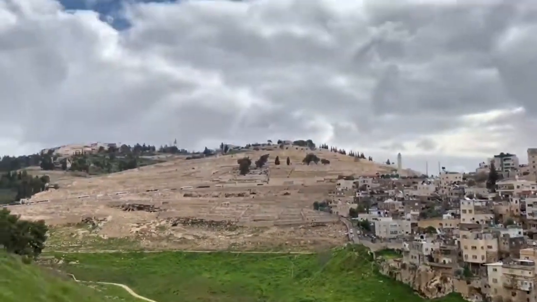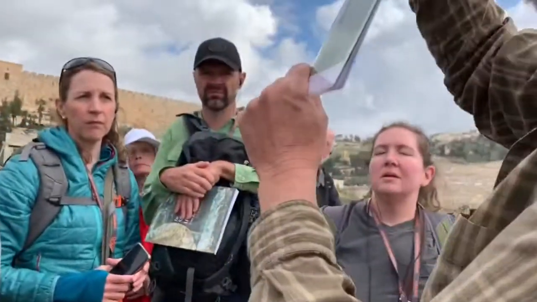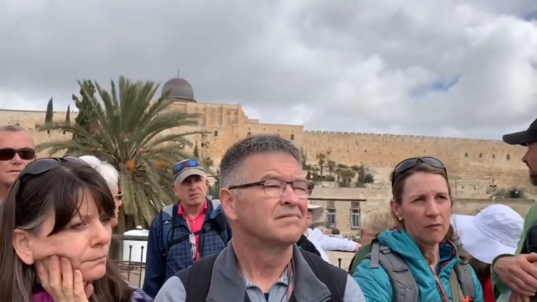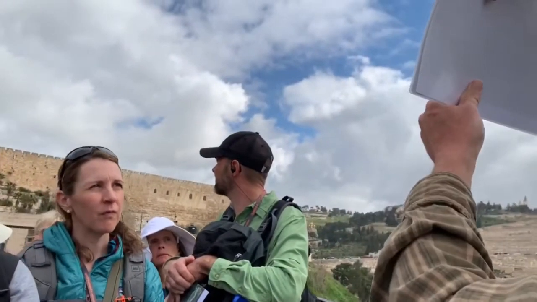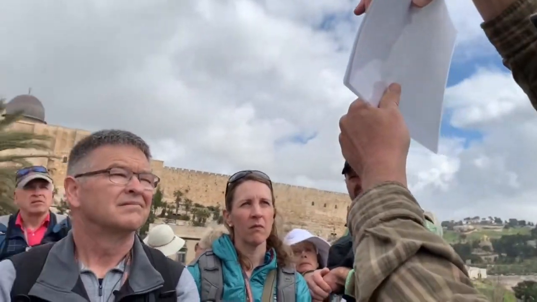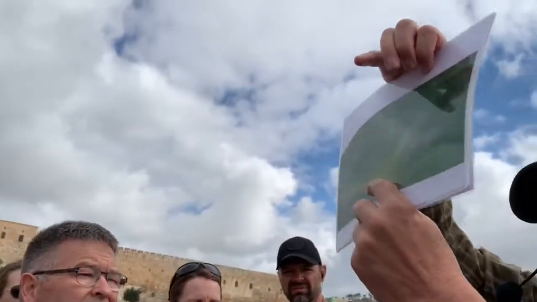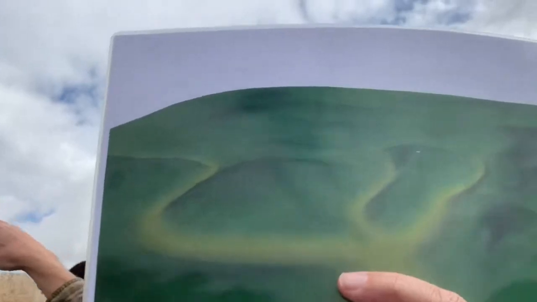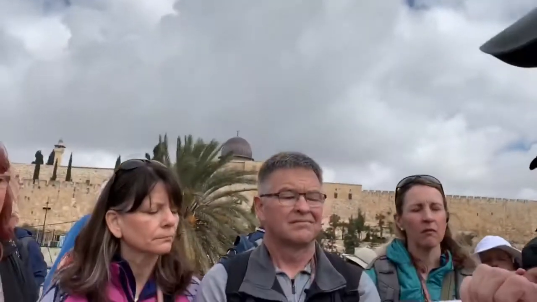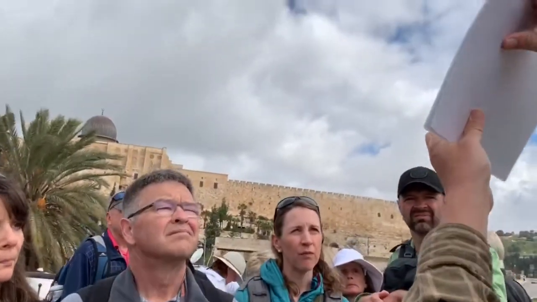Okay, now, the eastern hill has an upper part, which is up there. And you can't see the Dome of the Rock, but that peak that you see right there, that rocky peak, is where the Dome of the Rock is. That's the rock that the Dome of the Rock is named after. Okay, that's Mount Moriah specifically. And then it's got a lower section, which is right here.